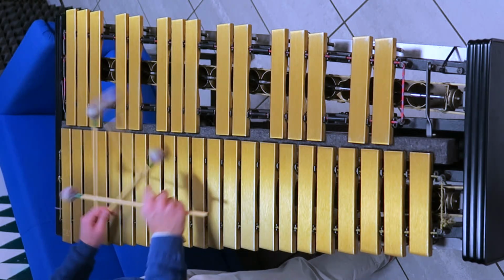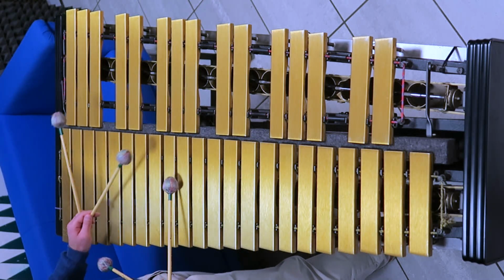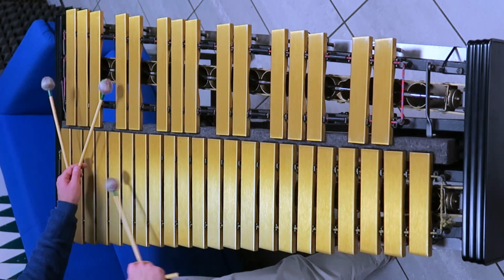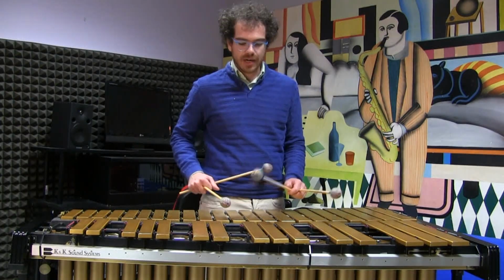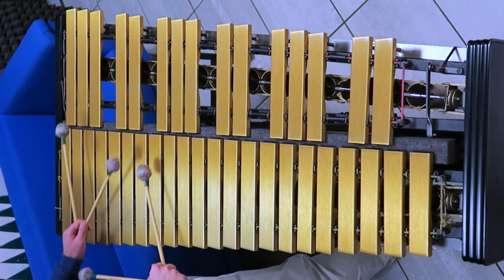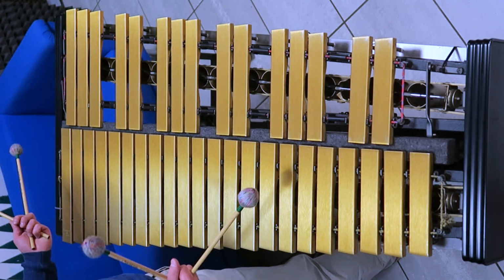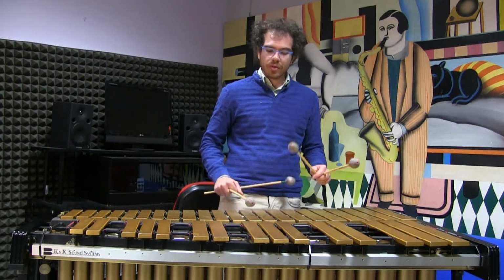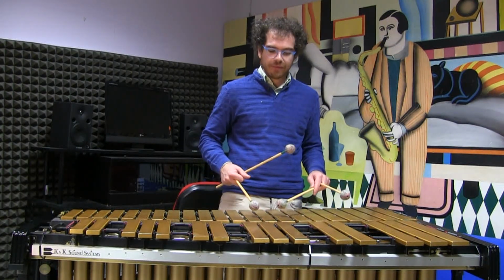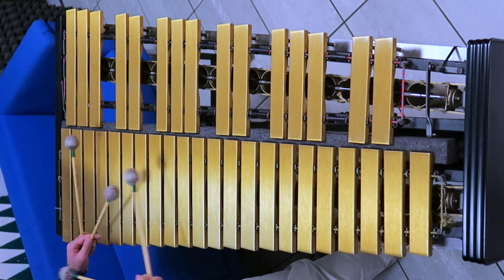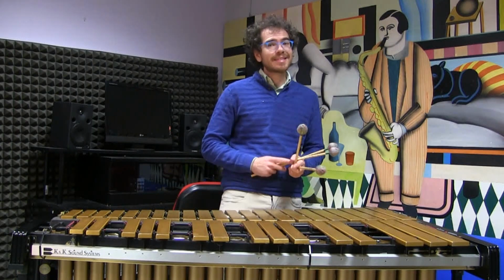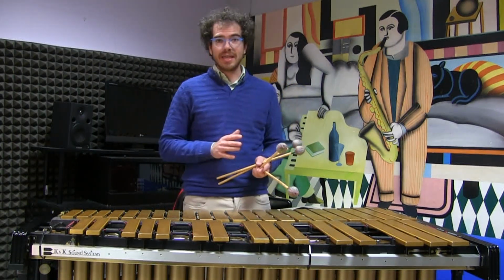So I can play, there are millions of variants, right? And I can also use the same idea for getting to G, right? So, and it's still the same lick.